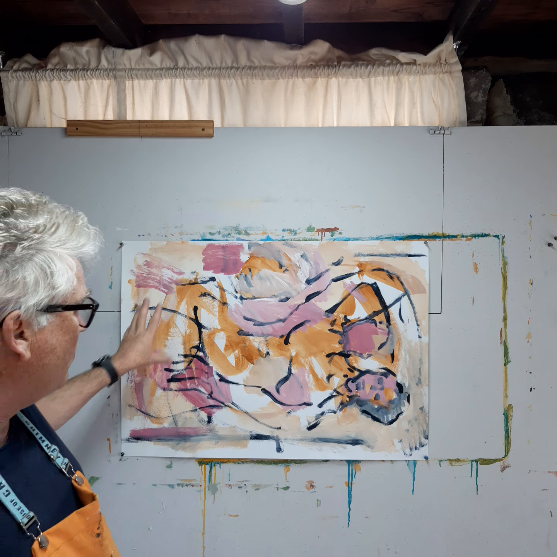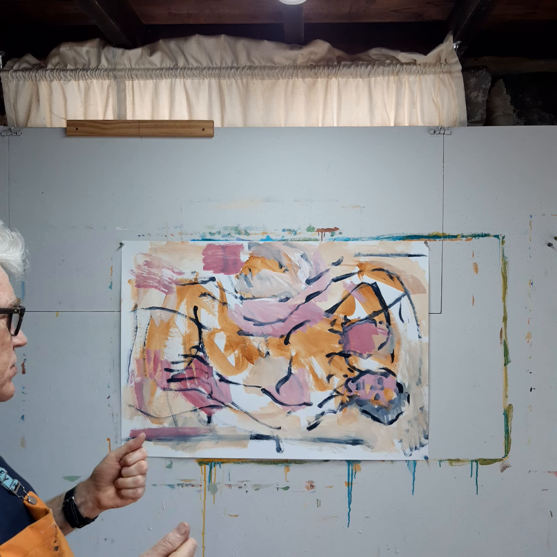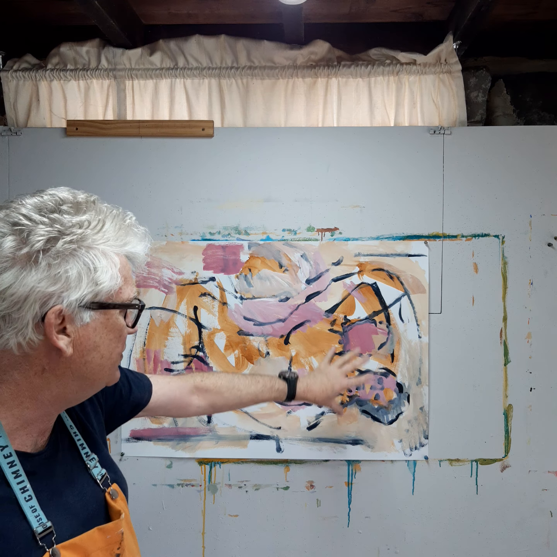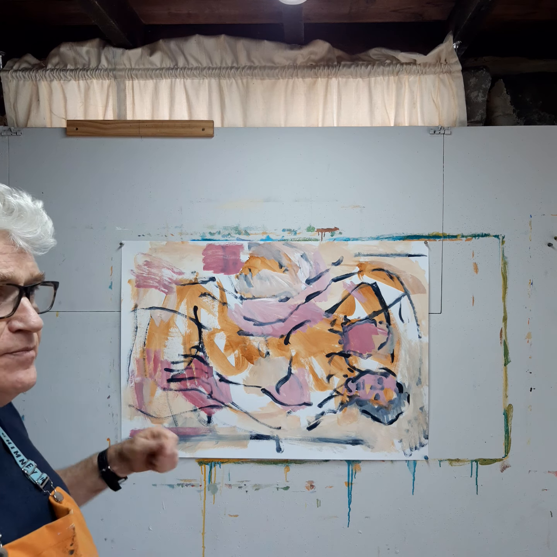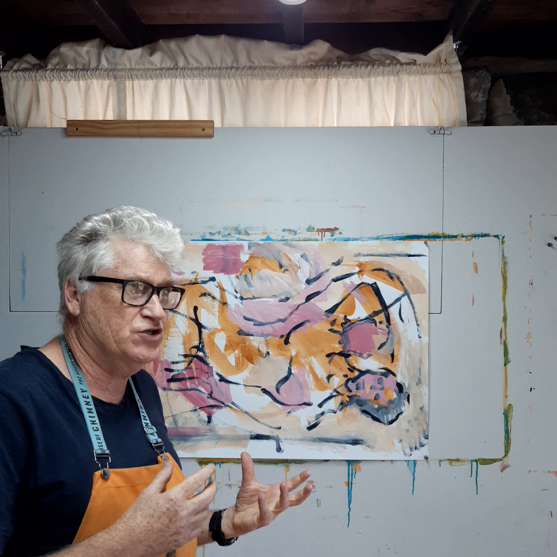So rather than work the image, what can I do? The painting itself is giving me shape, so let's start to work shape and surface, and just leave the image aside for a bit.